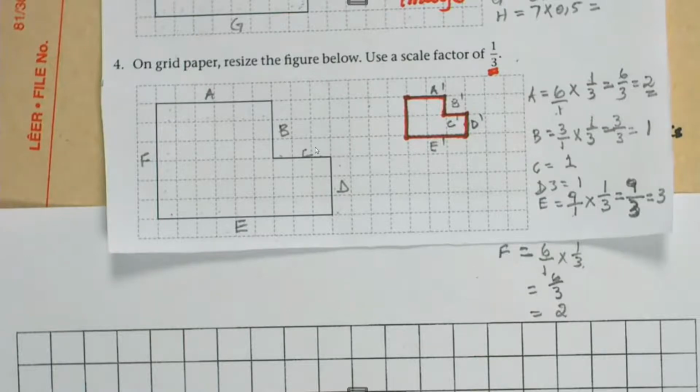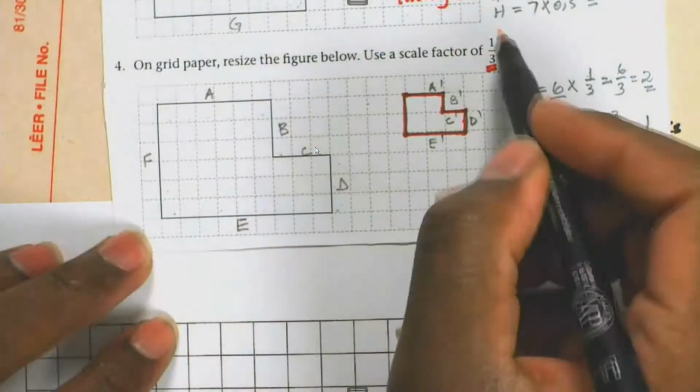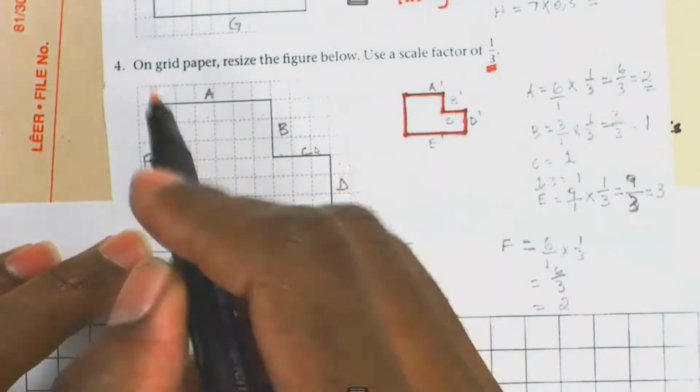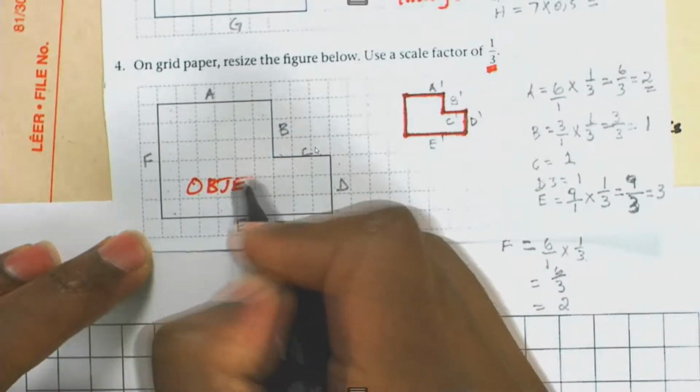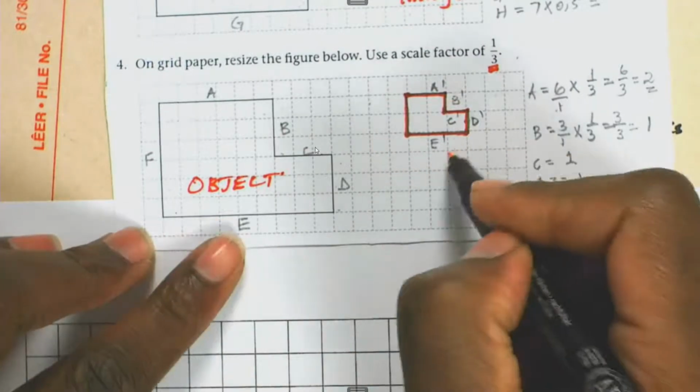I get my full shape, which is a reduction, as we have anticipated it to be because of the scale factor. The scale factor showed us that we are going to experience a reduction. Why? Because the scale factor was less than 1. This one is the object, which is the original shape. This one is the image.